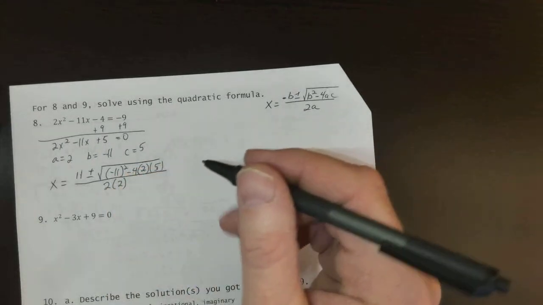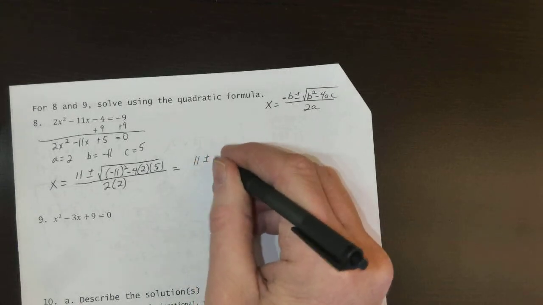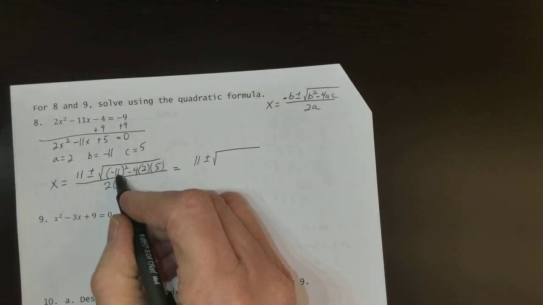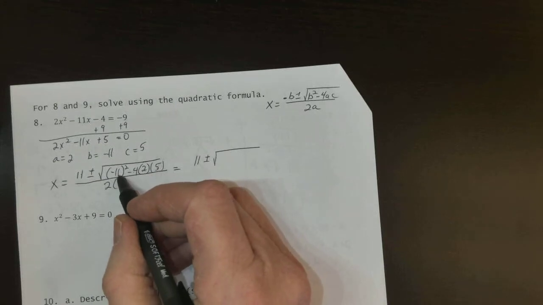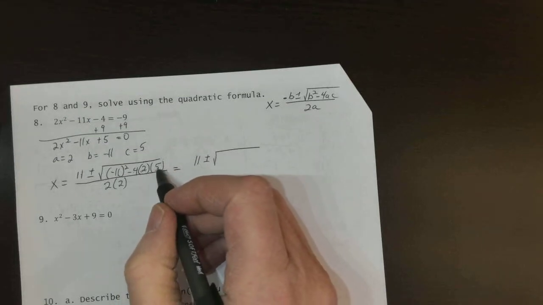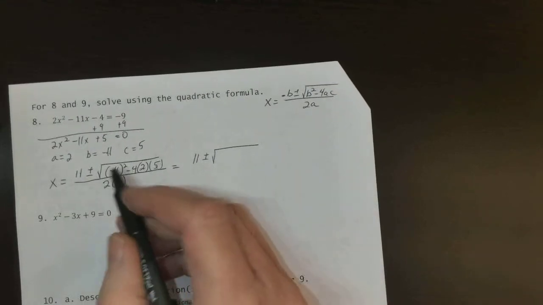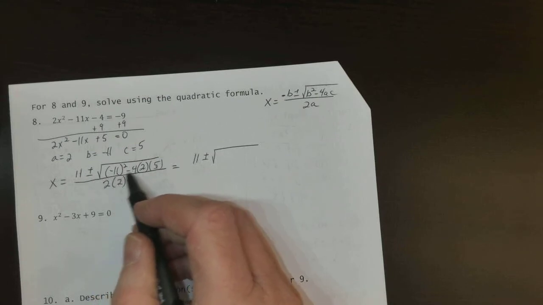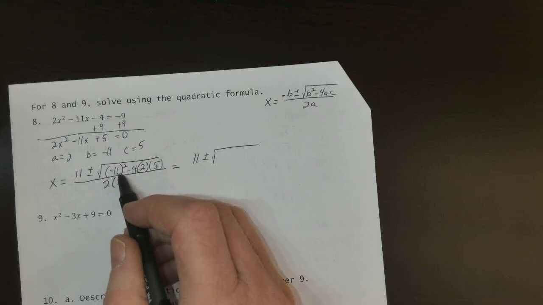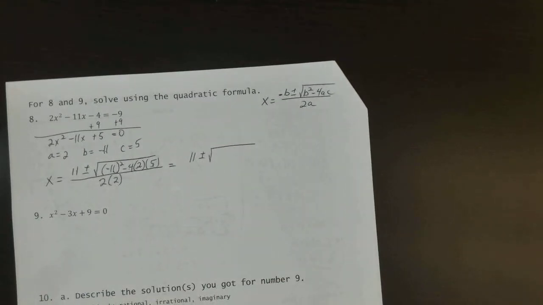2a, 2 times 2. So, I'd like for you to figure out what this is. And I think you're going to get 121 here. 4 times 2 is 8, times 5 is 40. Okay. Let me just do that calculation real quick.